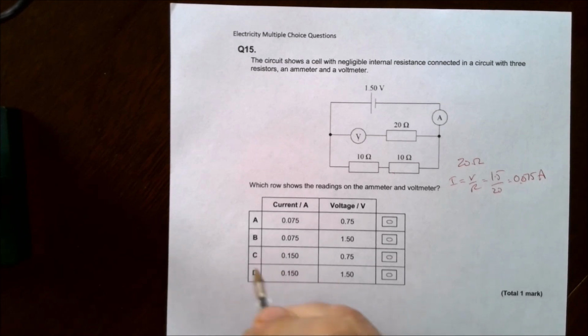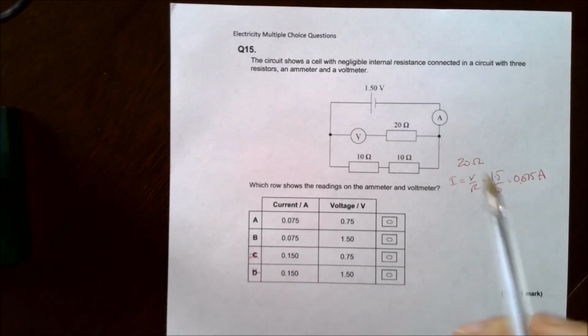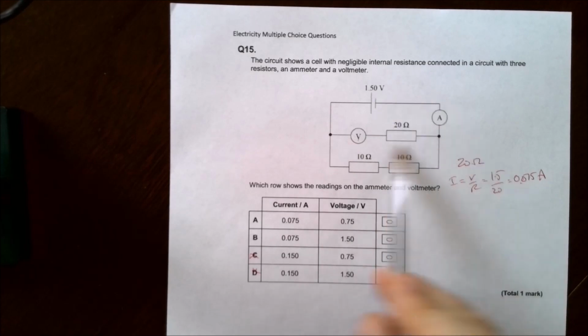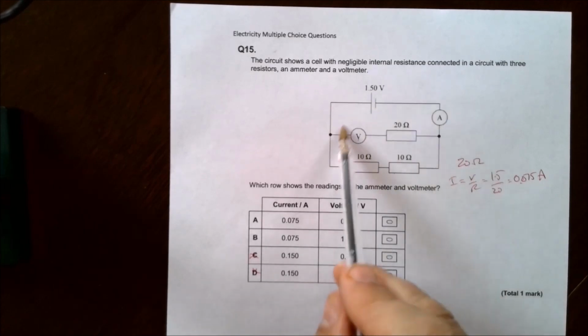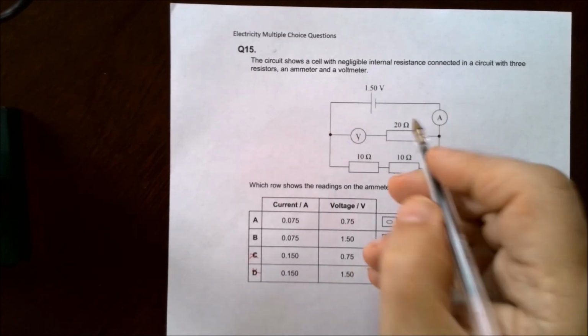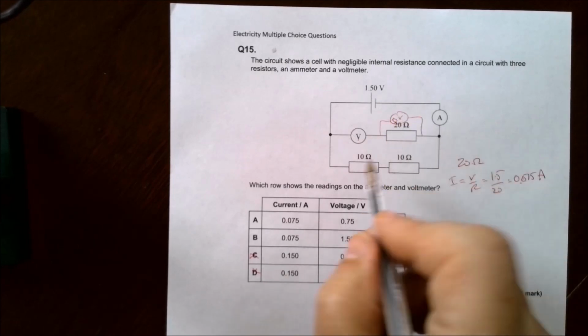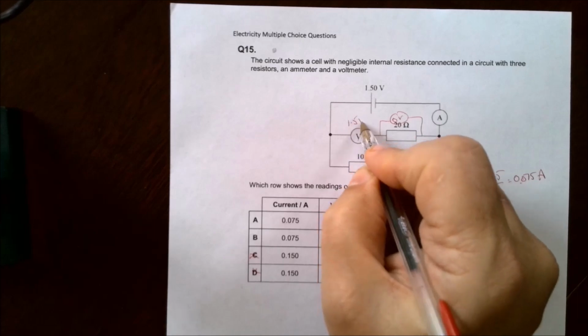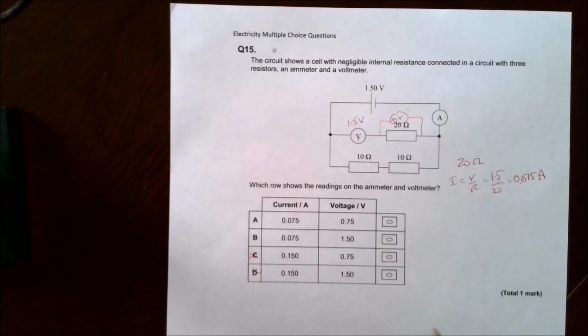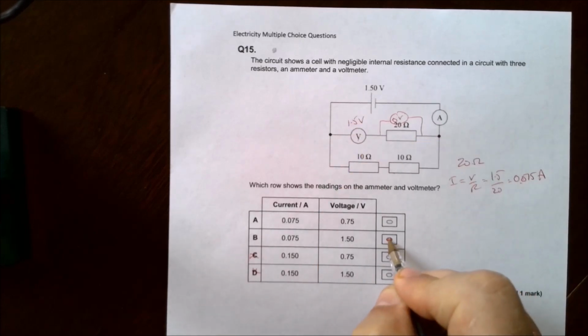So that makes it not C and not D. Then you need to understand why there is no current flowing this way. Because this has an infinite resistance. So the PD across here is 0 volts because there's no current flowing through it. All of the PD is across here, the 1.5 volts. So that gives you the answer for 15 as B.